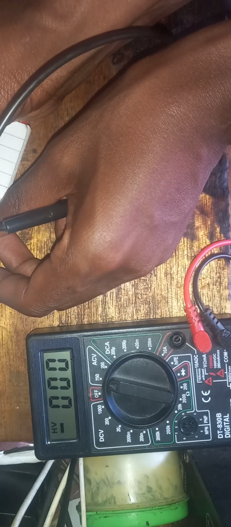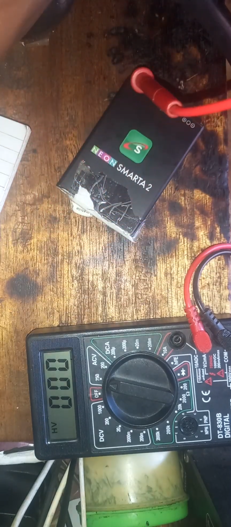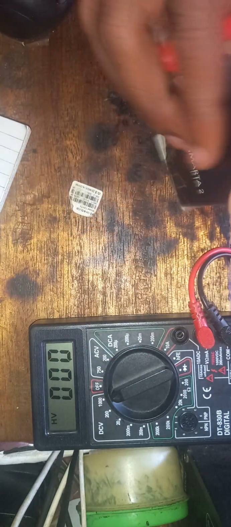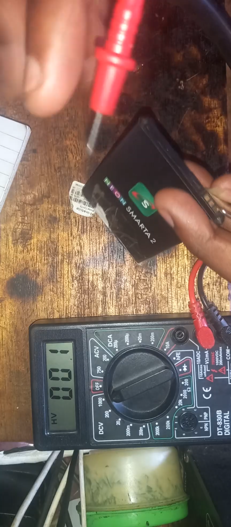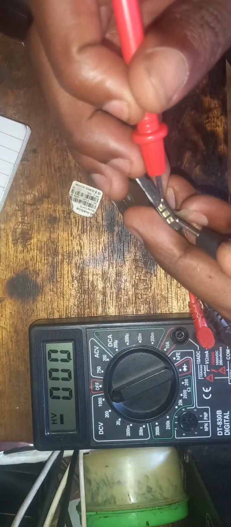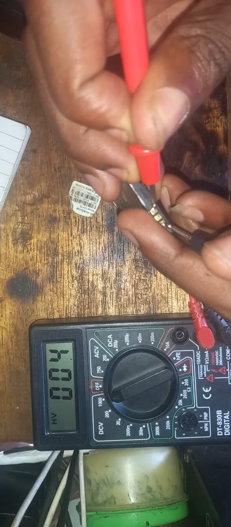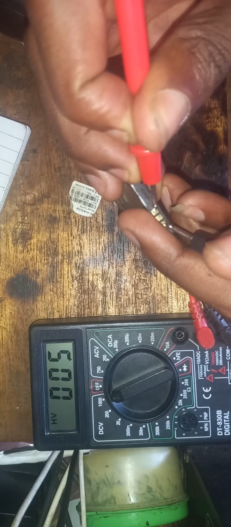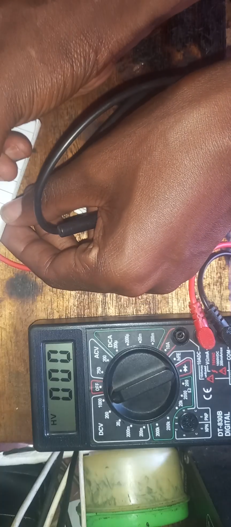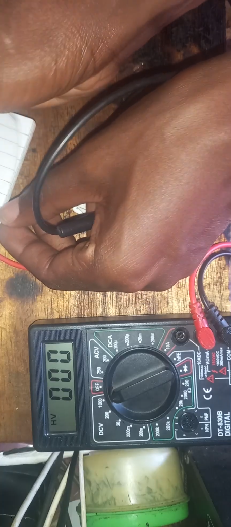I want you to check on the interpretation of the multimeter, and we see what values and which one should we use. Okay, at there it is 004. There, if we start from the third one, it is 004.